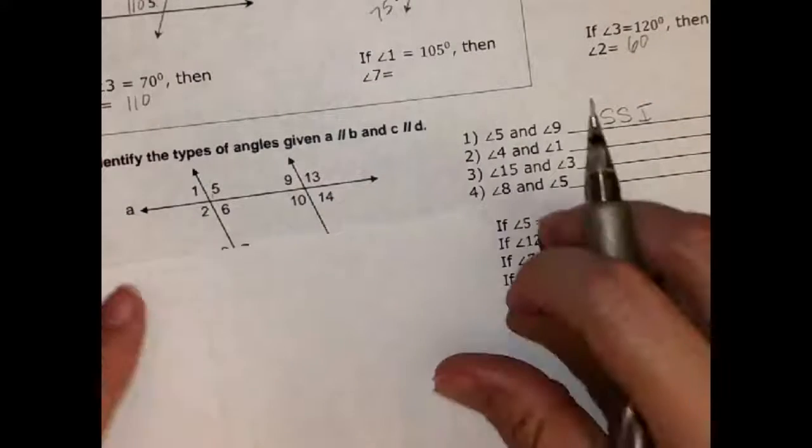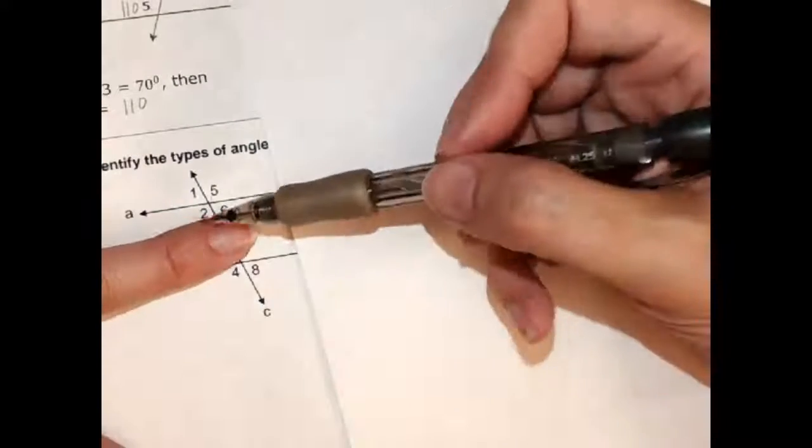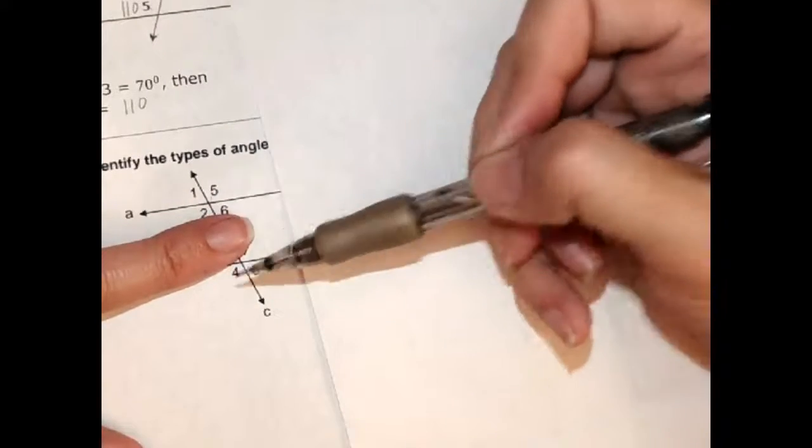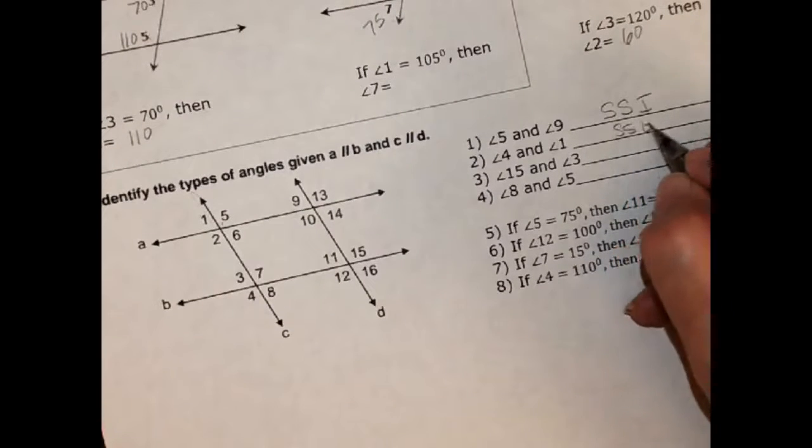1 and 4, that's over here. 1 and 4, they're on the outside of these lines, and the same side of the transversal, so that's same side exterior.